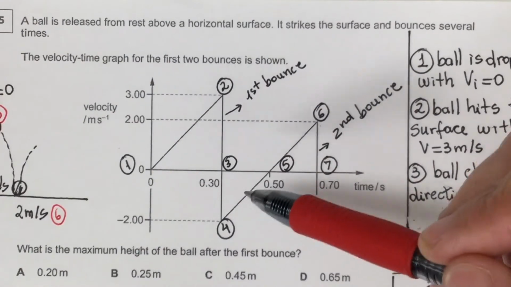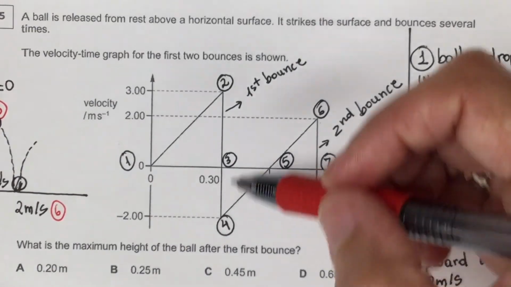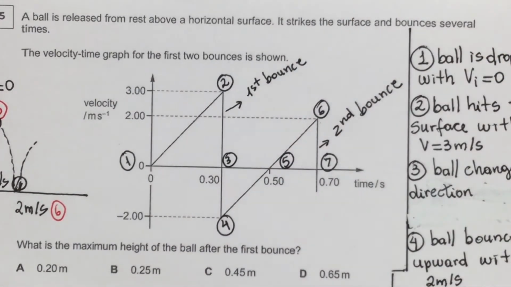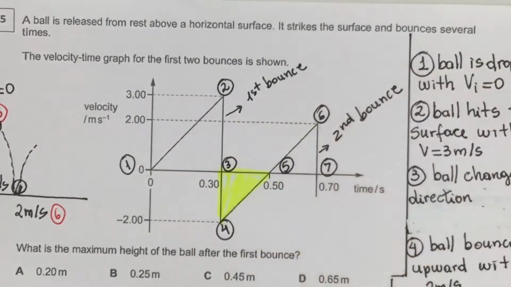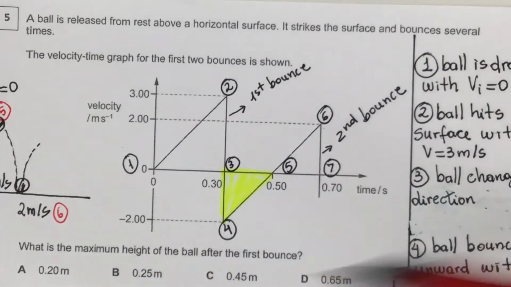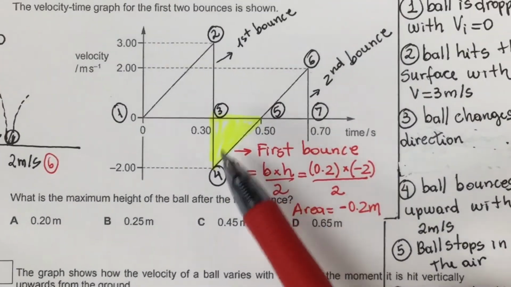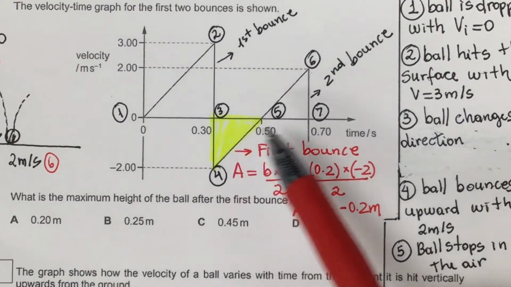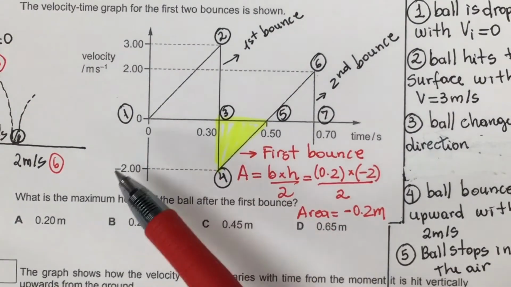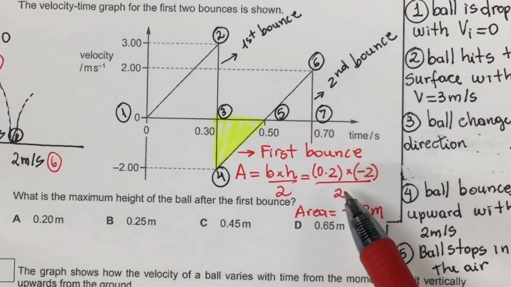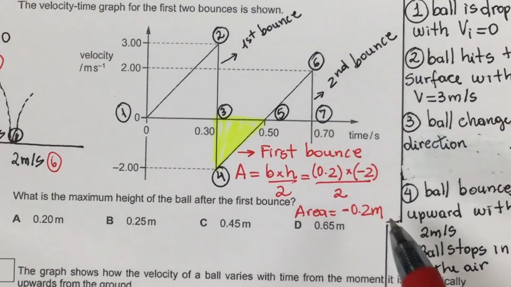So the only section that we can actually calculate a distance or height for is this triangle right here. This triangle is going to help us determine the height of the ball after its first bounce. Because it's the area of a right triangle, that's the formula. The base here will be 0.5 minus 0.3, which is 0.2. The height is minus 2 divided by 2. So the area of this shaded triangle is negative 0.2 meter.